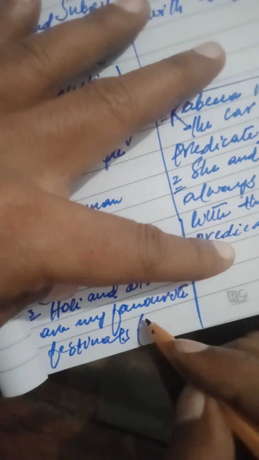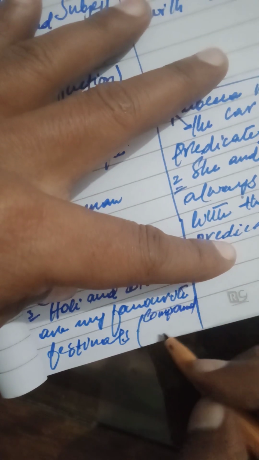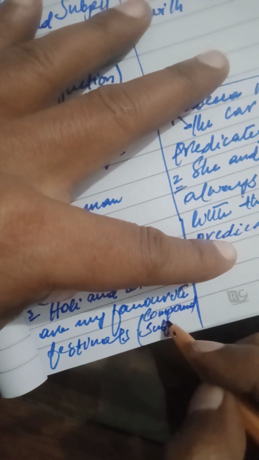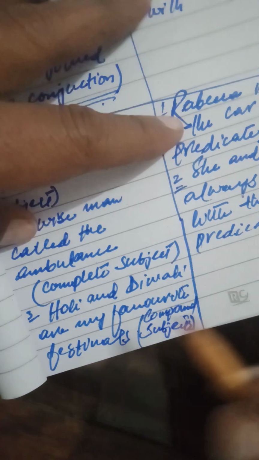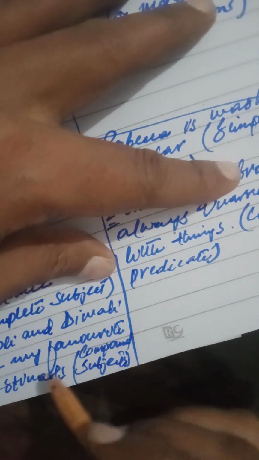So, compound subjects. Holi and Diwali are my favorite festivals.